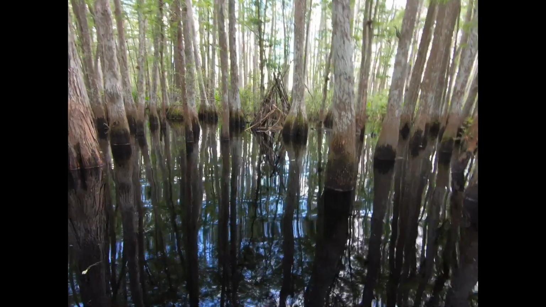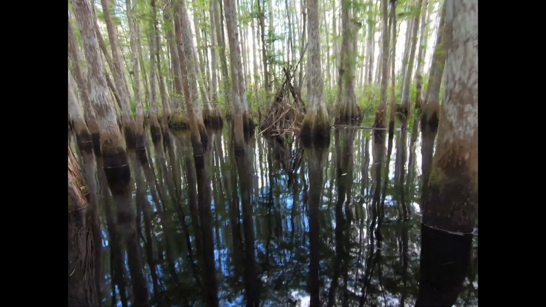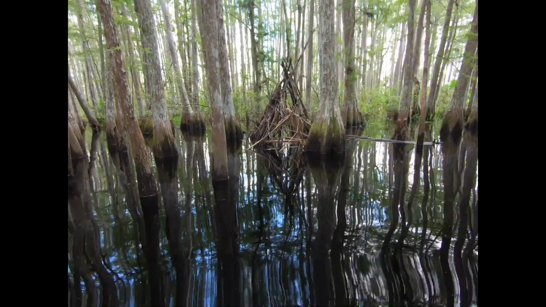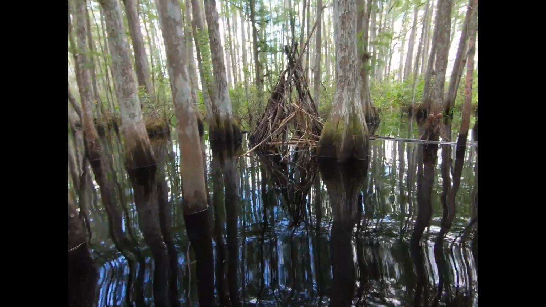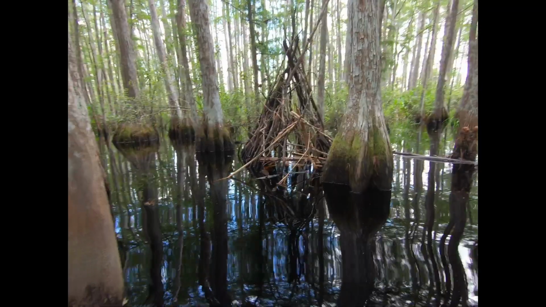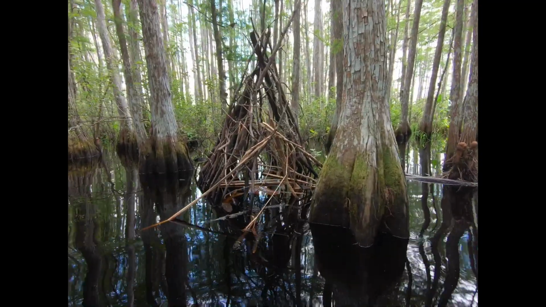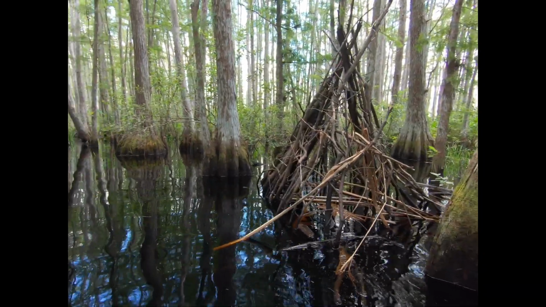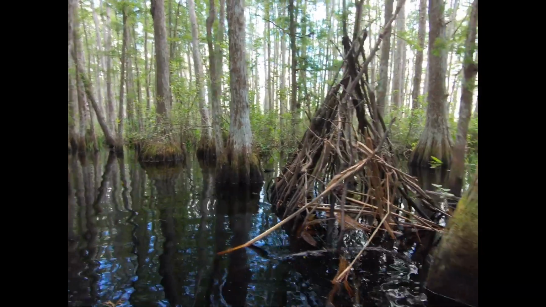I don't know what we have over here. It looks like somebody came out here and built some sort of a rudimentary shelter. So it's actually pretty neat. I don't know if you heard in the background, but I did hear an alligator grunting.